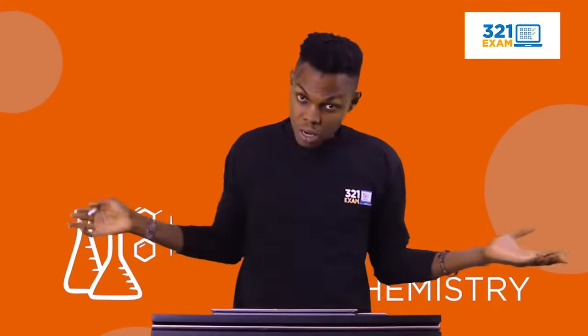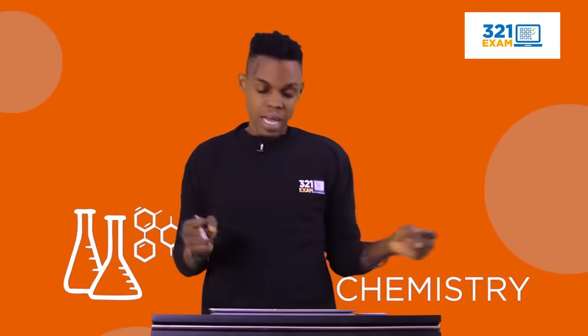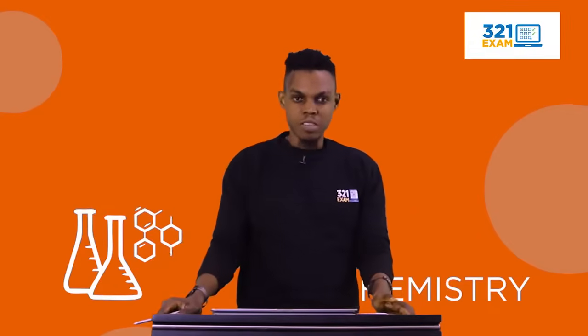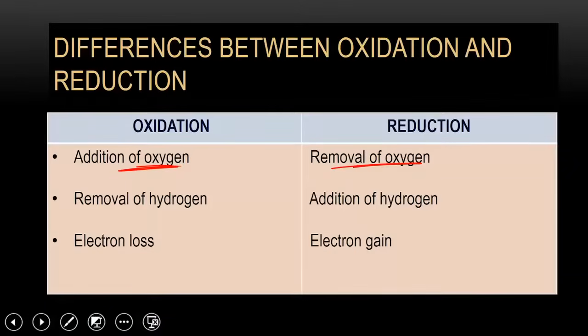Oxidation can be defined as addition of oxygen, removal of hydrogen, electron loss, removal of electron, and addition of electronegative elements. But we are not dealing with addition of electronegative elements. Hope you understand. So, first of all, let's talk about oxidation based on addition of oxygen.